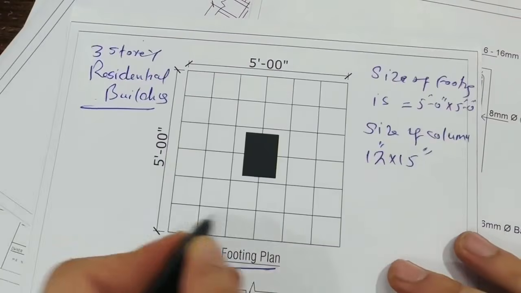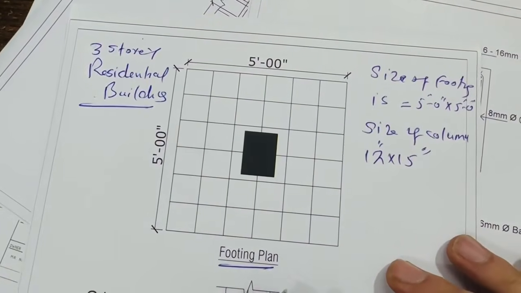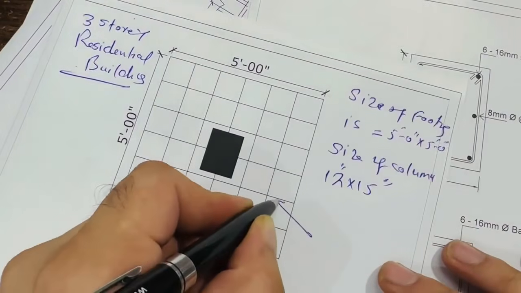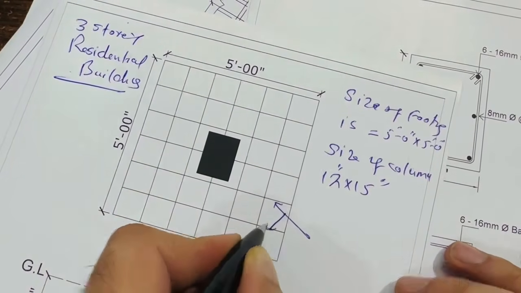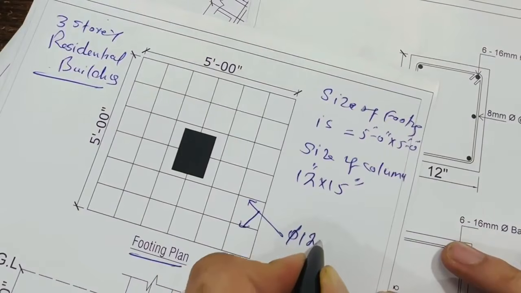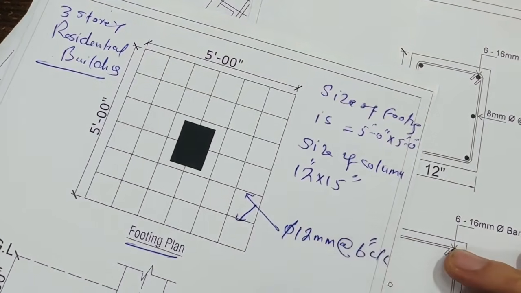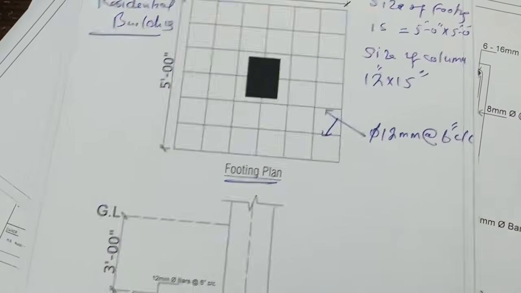You can see the steel reinforcement, main bars and distribution bars, because this is a square footing. So for both, we used 12 millimeter diameter steel rod with a spacing of 6 inches center to center. This is single mesh, not double mesh.